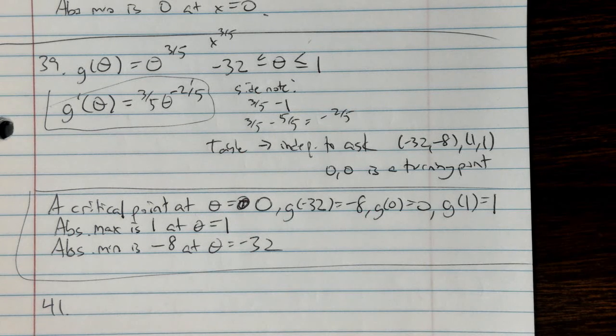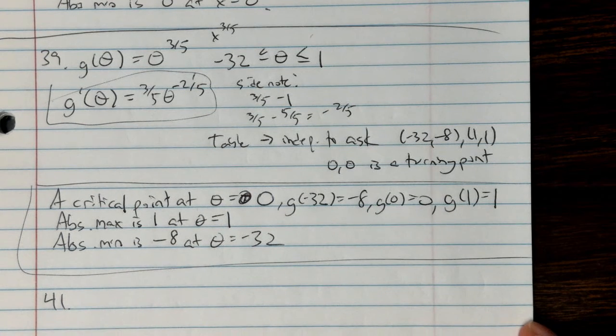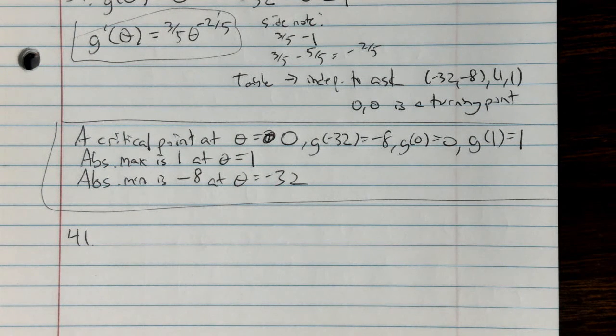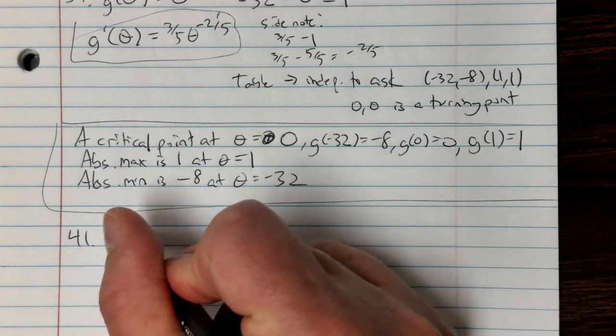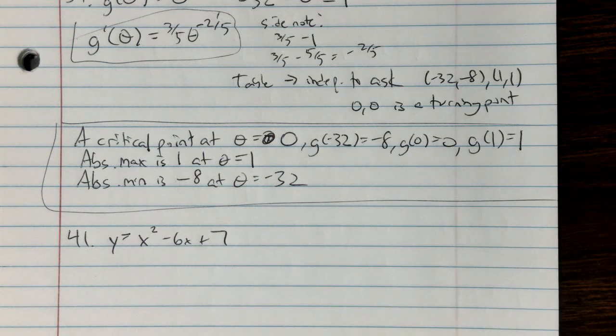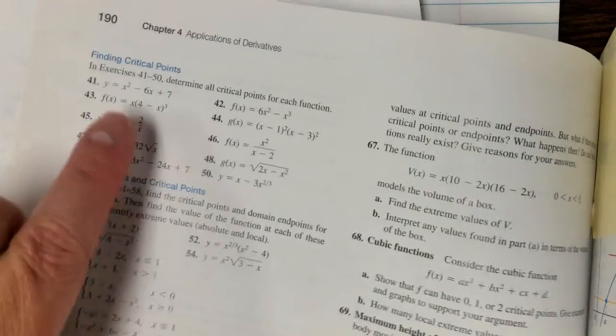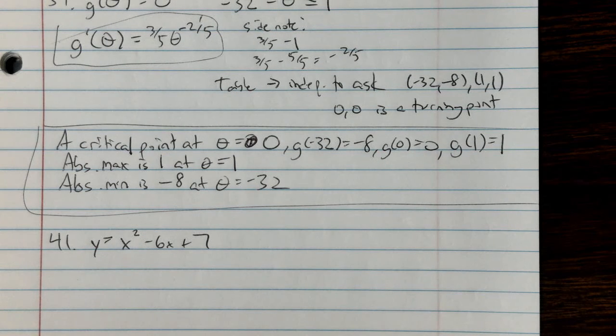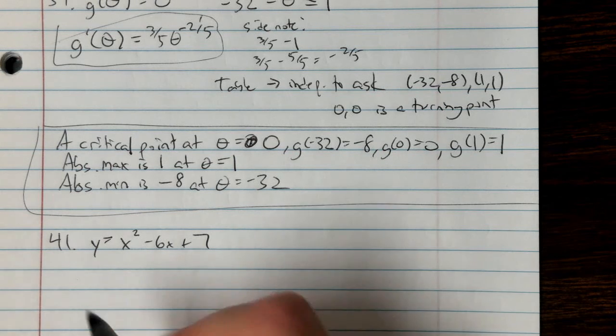Okay, 41. On this one, we have determine all critical points. And your function is y equal x squared minus 6x plus 7. So determine all critical points for each function, and there it is. So this one actually might be easy to factor, but let's not get sidetracked on that. It's actually not. You need a -1 and a -7. But anyway, let's not get sidetracked on that.